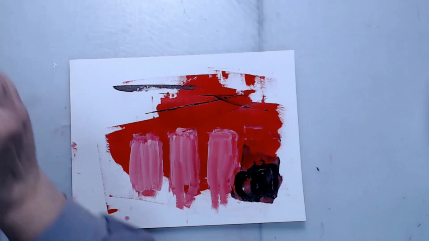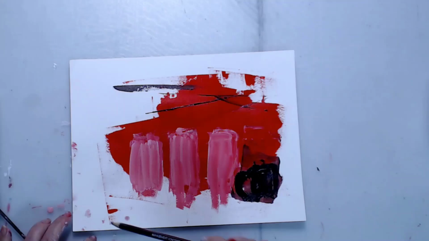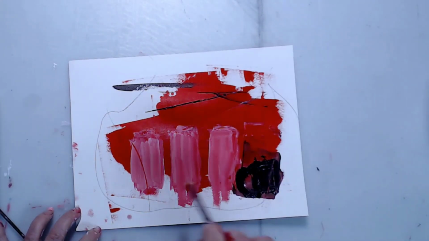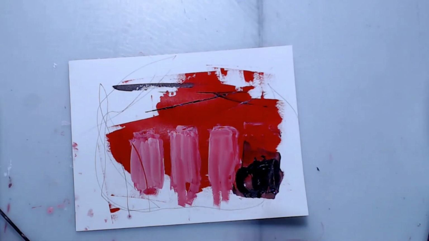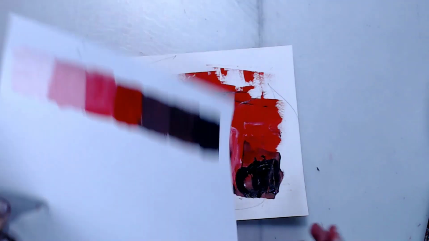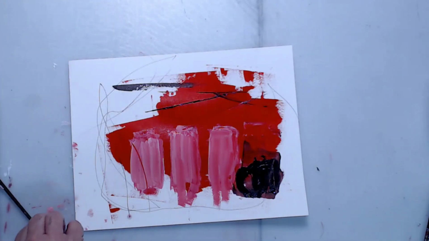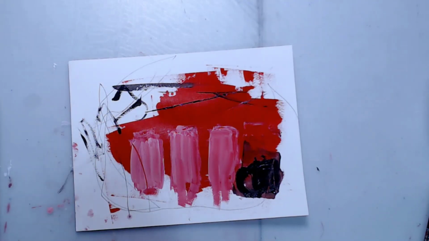So let's go in and do, you can always add with the pencil graphite dark colors, but I'm going to bring in a color like in here, because you always want to make sure you have the darks and the lights.